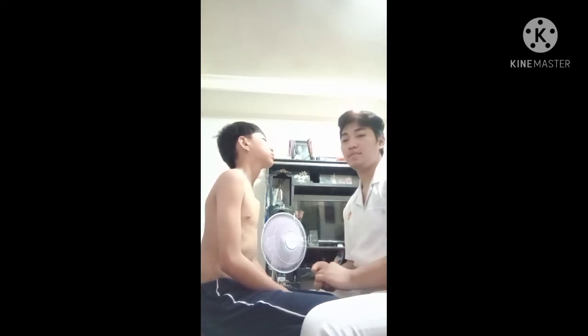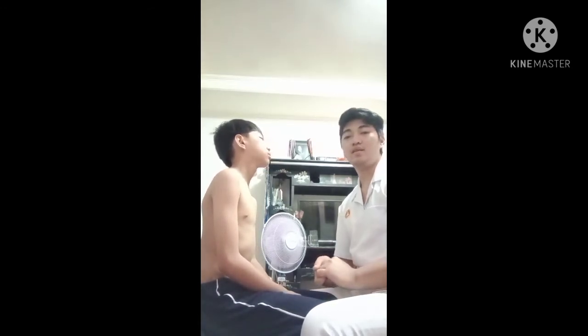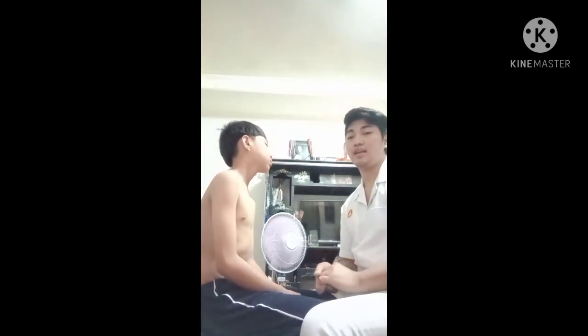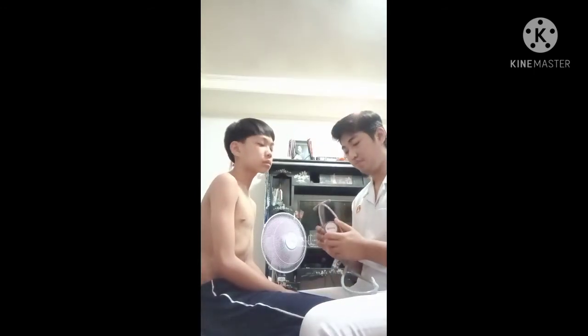So here, there are two ways to test it. First is bronchophony. Ask the client to say 99 each time you place the stethoscope on the chest, and in normal lung tissue, the sound will be muffled. Here we are going to use the stethoscope.